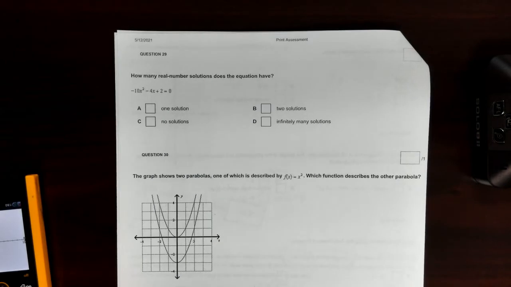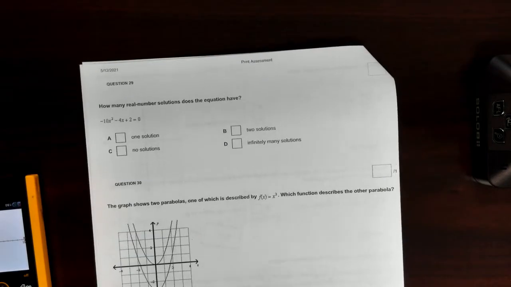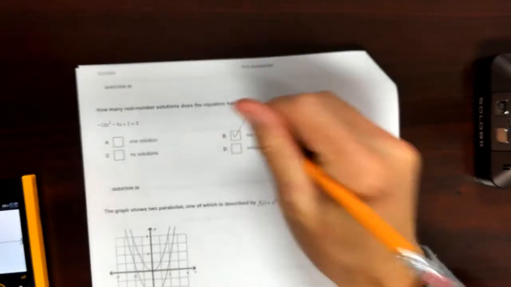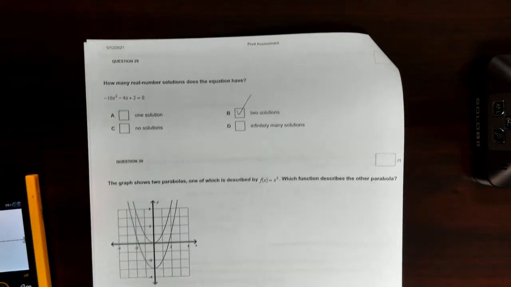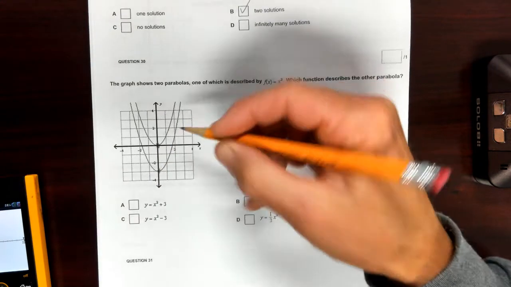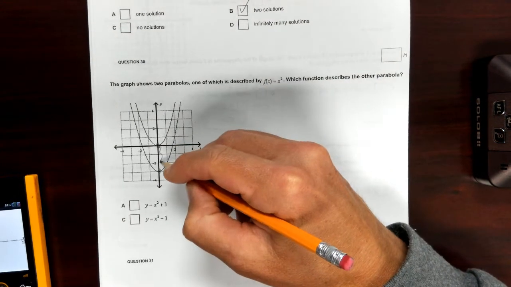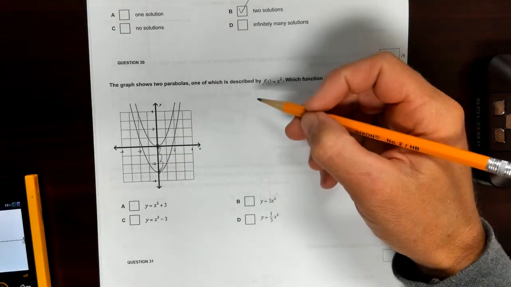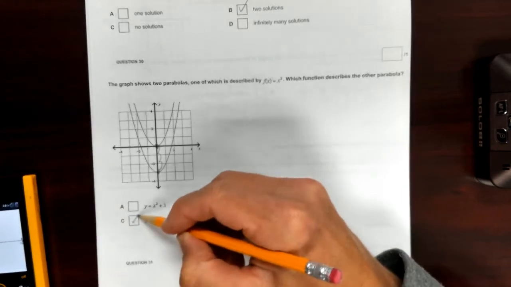Moving right along, it says how many real solutions does the equation have? The equation is going to cross twice. All you got to do is plug it in your calculator. What's the difference between this function and this function? Well, you can see that we translated down 3 units. So my equation would be x squared and then minus 3.